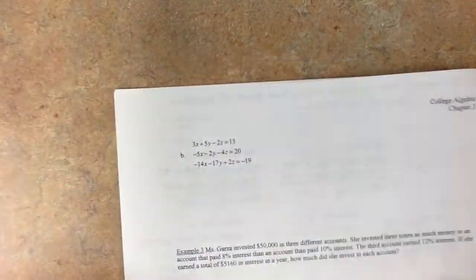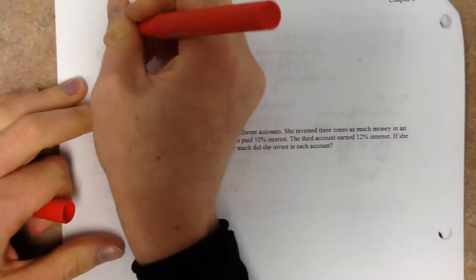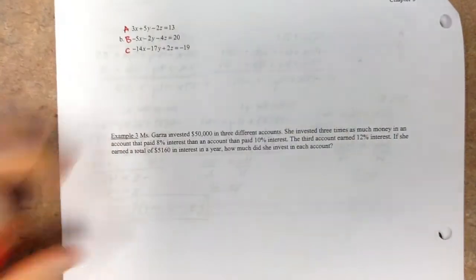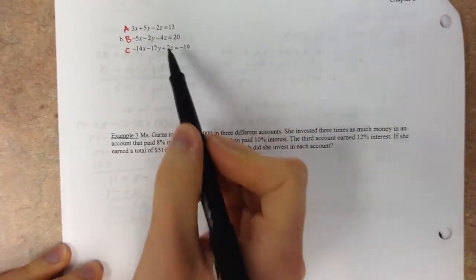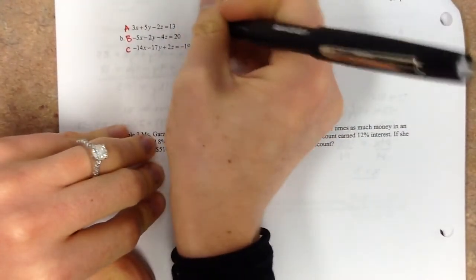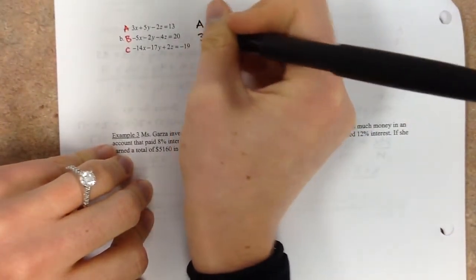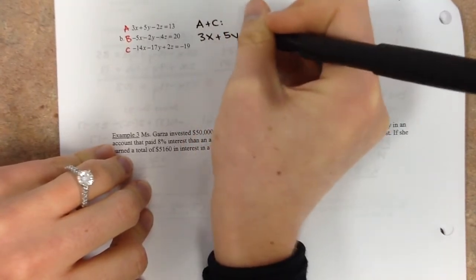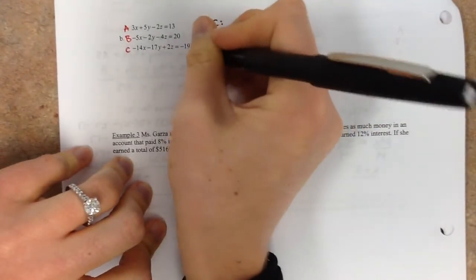All right, so let's look at another one of these. Example 2, part B. We are going to once again run through the same steps. We'll start by labeling A, B, and C, so we know what equations we're talking about. Now this time, oh, this is really nice. The negative 2z and the positive 2z are ready to go right now. So I can just combine equation A and equation C, and I don't need to simplify or multiply anything. So start with equation A, and then right underneath it, line up equation C.